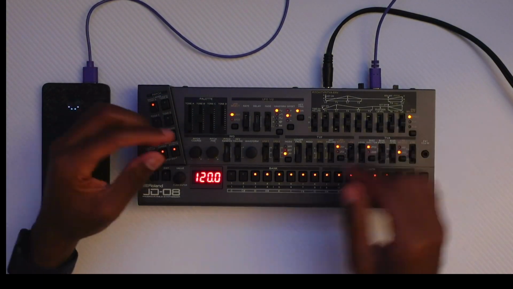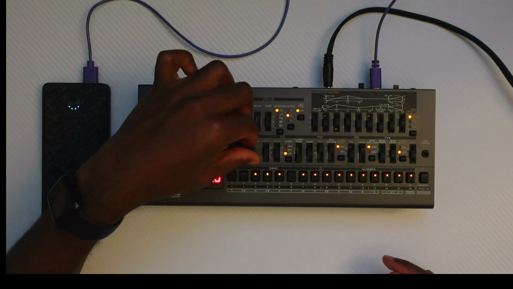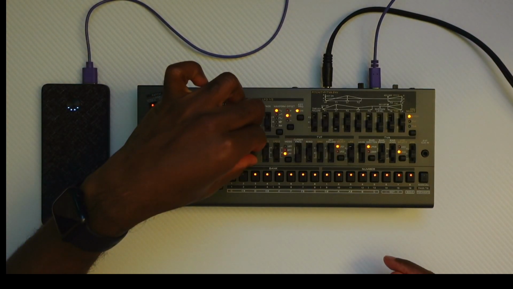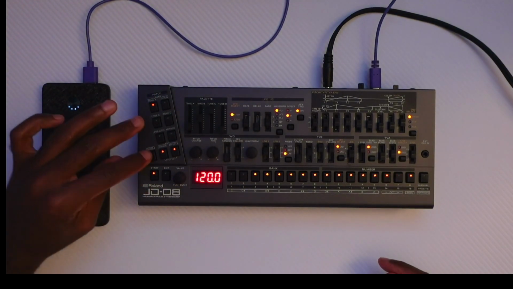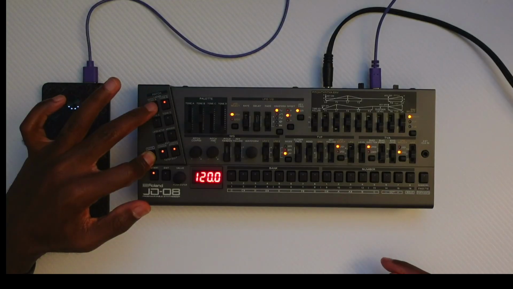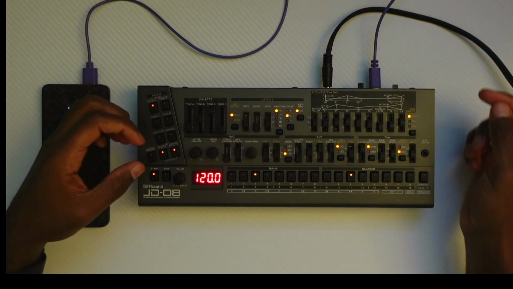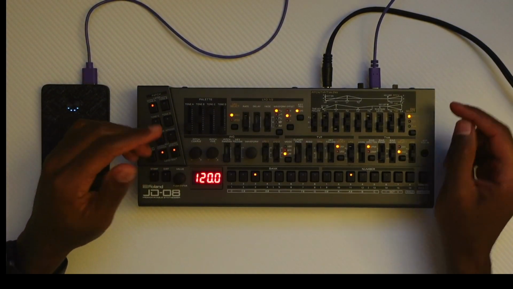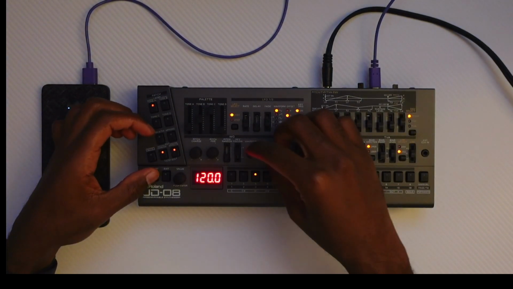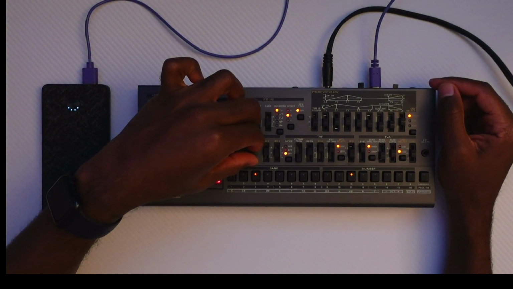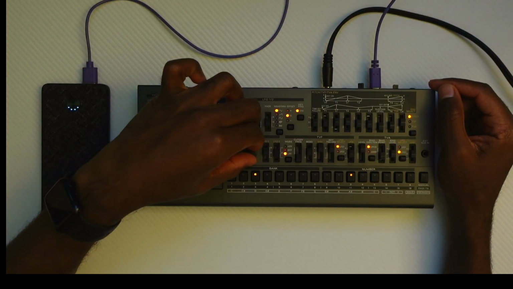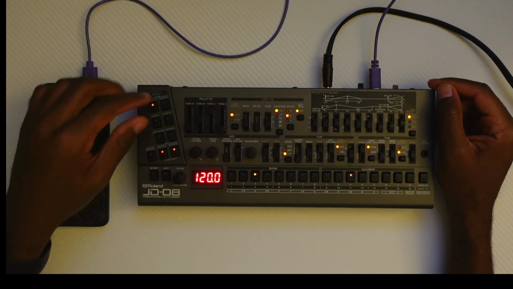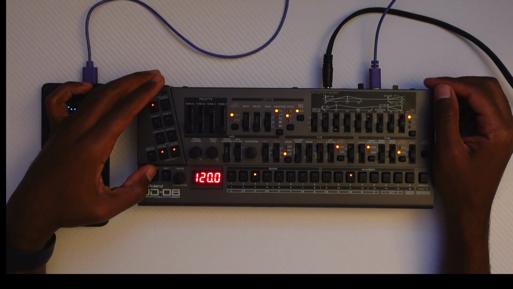Since I'm on B, I may as well change the waveform. All right, now let's go back over to page A. We can change the waveform here too. All right, cool, done. Something simple.